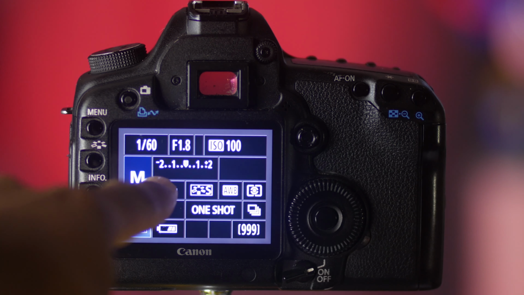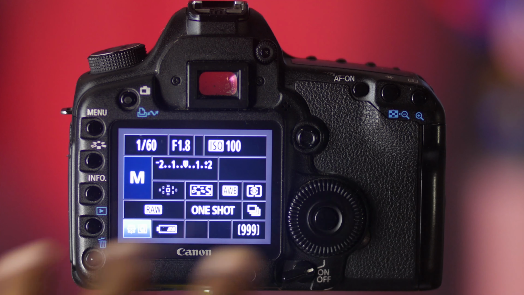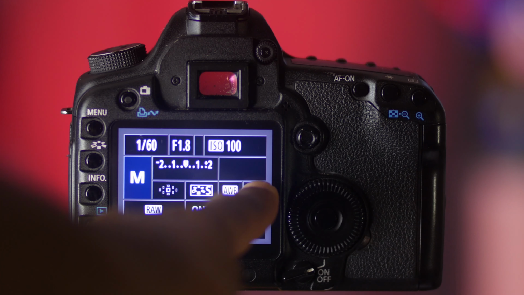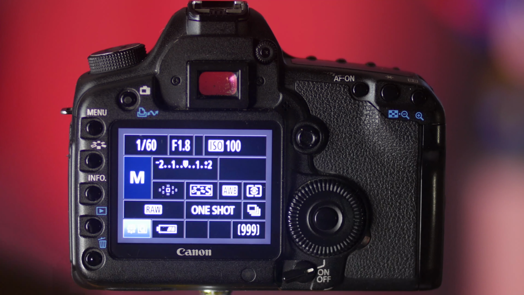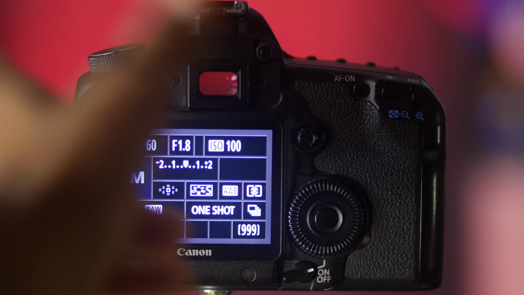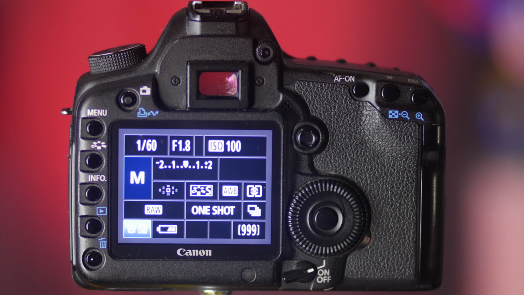Now, this shows me my focus, and this shows me my picture style and my white balance. I got it on auto white balance. We're not going to worry about that right now. This is your evaluative metering, excuse me. So it basically uses evaluative metering to meter things to show you exactly what it thinks. And then I have it on raw, of course, and then one shot. That's just how many shots it's going to take. But nevertheless, we're in manual mode, and these are the things that I see.